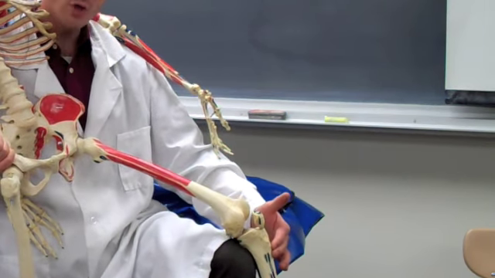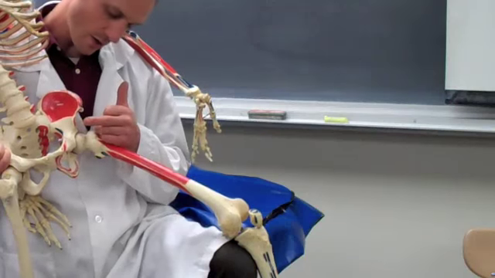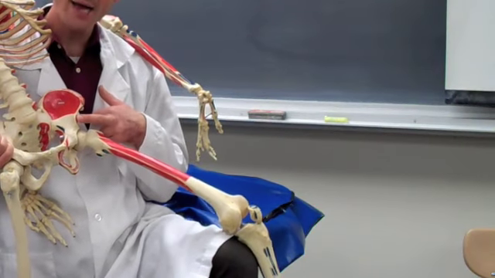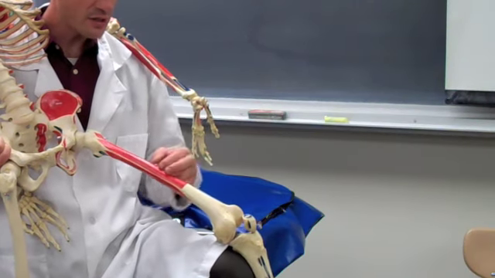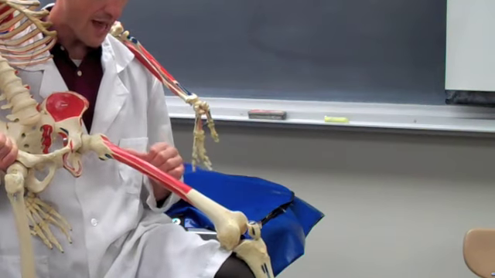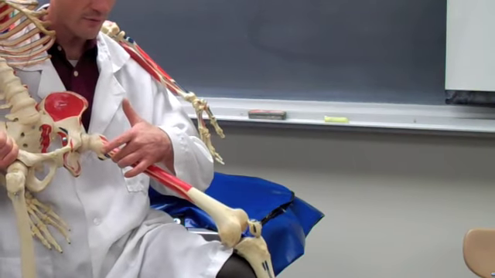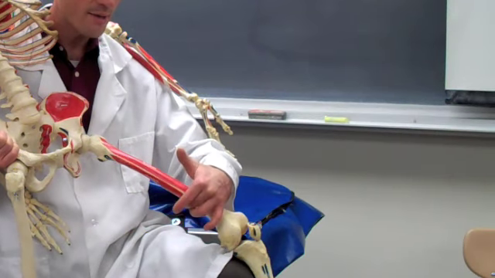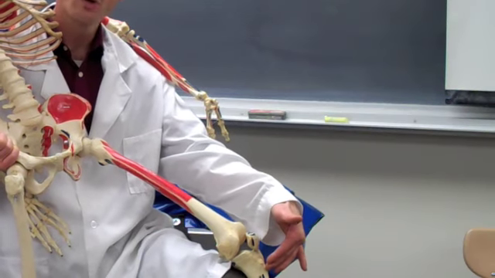In terms of the origin, the rectus femoris will originate from the AIIS, anterior inferior iliac spine, and the vastus intermedius comes from the middle of the thigh, and the vastus lateralis comes from the lateral posterior side of the femur, vastus medialis from the medial side of the femur. They all feed into the tibial tuberosity.